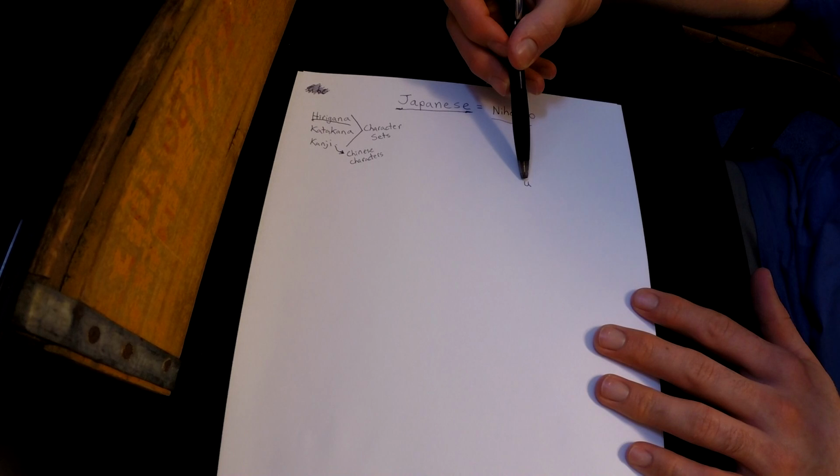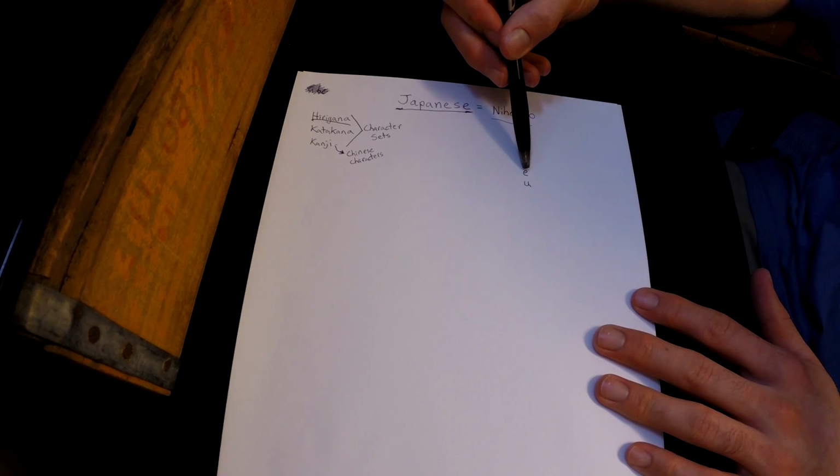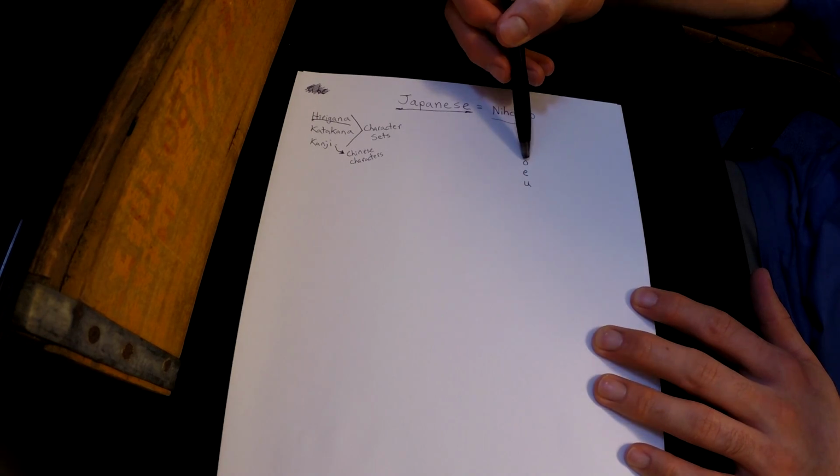It's pronounced ooh, as in soon, or if you're in school and somebody burns somebody, they go ooh. E as in elk, so simply eh. These are very similar to the way that the vowels are spoken in the English language. And then O, which is pronounced O, simply.